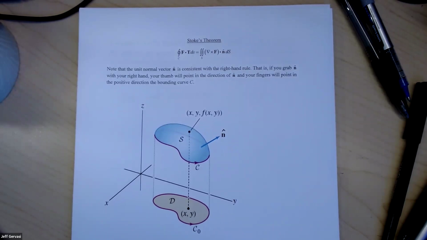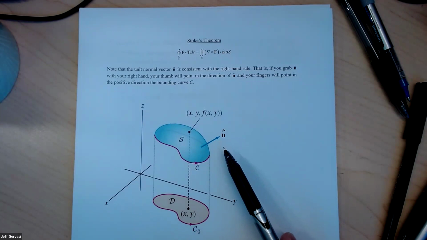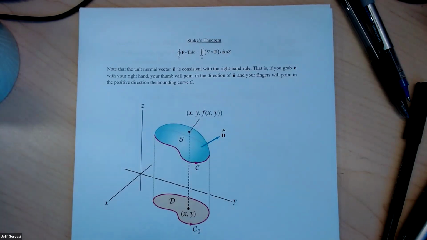Notice that the surface S is an open surface and it is bounded by the curve C. Notice also that the curve C is oriented. When you take a look at that figure, you'll notice that there's a unit normal vector attached to it. And we say that the surface S and the curve C are compatible with each other. And what does that mean? That means by the right-hand rule, if you grab the unit normal vector with your right hand, your thumb will point in the direction that N points, and your fingers will curl in the positive direction of the bounding curve C. Okay, so that's Stokes' theorem.